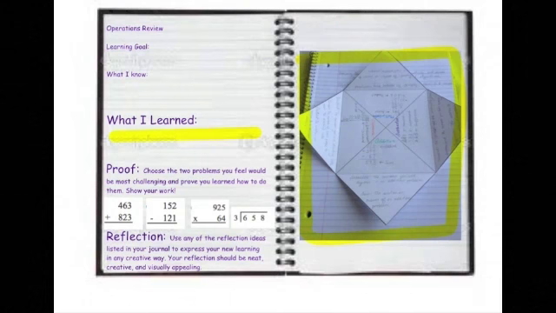After that, you can complete the proof activity. It says choose the 2 problems you feel would be most challenging and prove you learned how to do them. Show your work. So in your notebook, you're going to choose 2 of these 4 problems to complete to show me that you learned what you were supposed to learn today. Lastly, you're going to do your reflection on your own. And you can use any of the reflection ideas listed in your journal on your left-hand side example page. So your reflection should be neat, creative, and visually appealing. This is the complete notebook page that you should bring back to class with you.